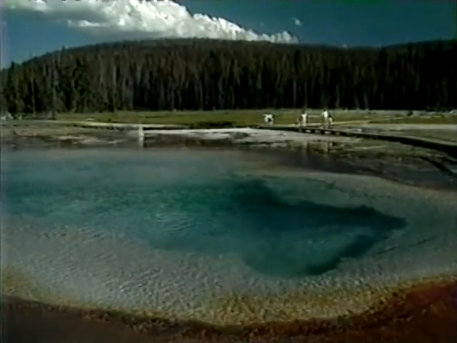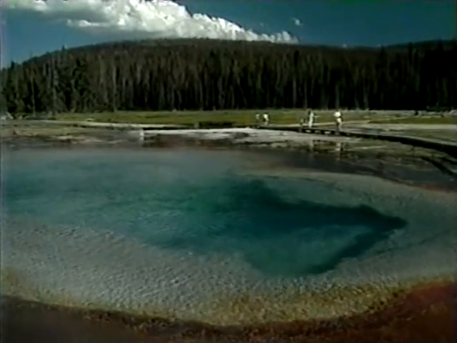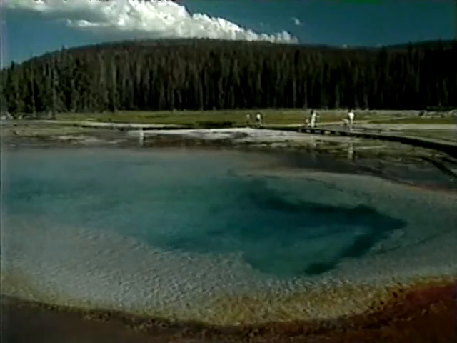Sunset Lake is a large hot spring. On rare occasions, it's been known to erupt to heights of 8 feet. Nearby Rainbow Pool is characterized by the beautiful rainbow-like colors that surround its crater.